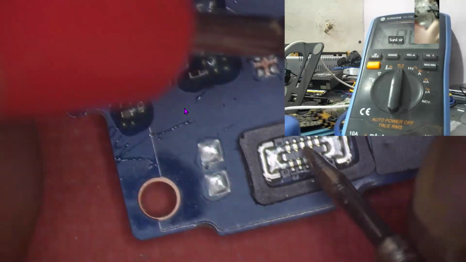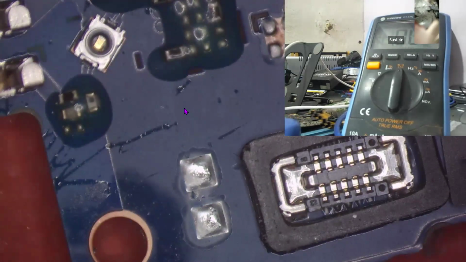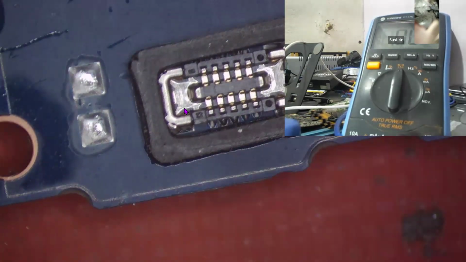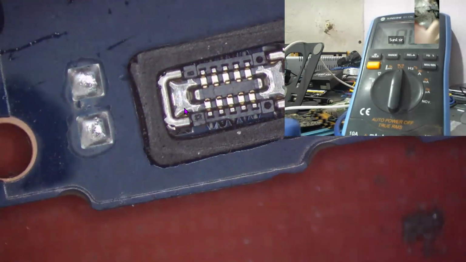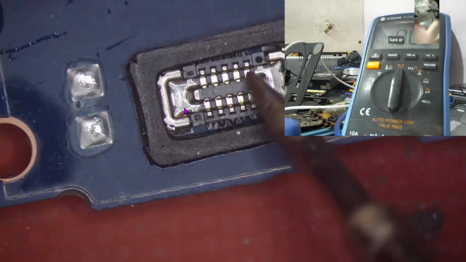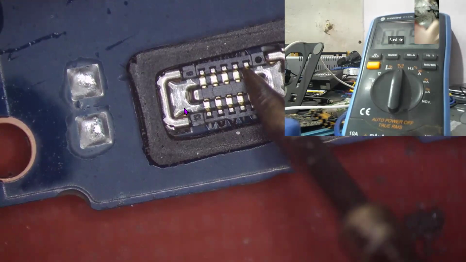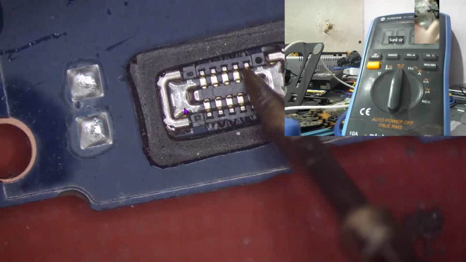Here you can see this is a working mobile. If our on-off and fingerprint are not working, this is the on-off and fingerprint track. Here we can see that the on-off and fingerprint track is available. I am putting the red prod in the ground and the black prod in the working track. After putting here, you can see that I am getting a GR of approximately 500 to 600.